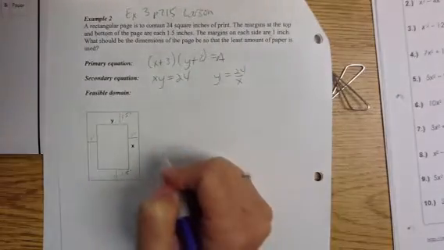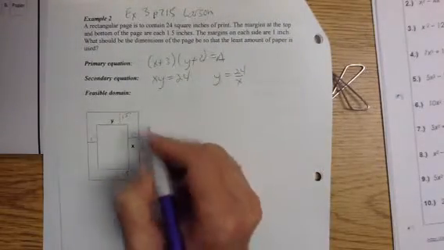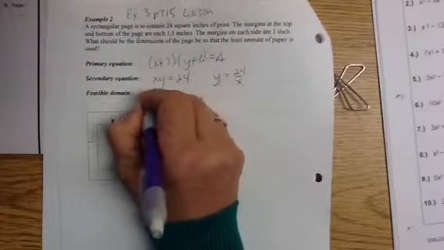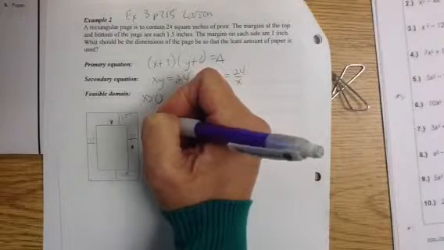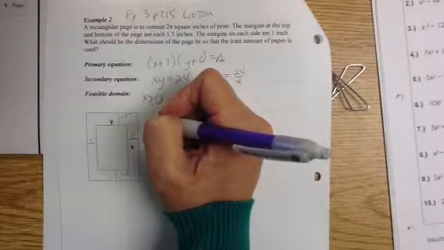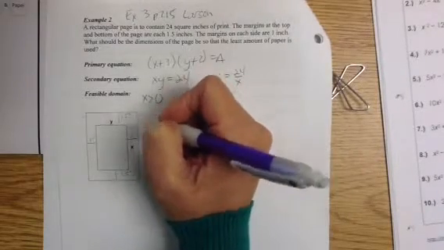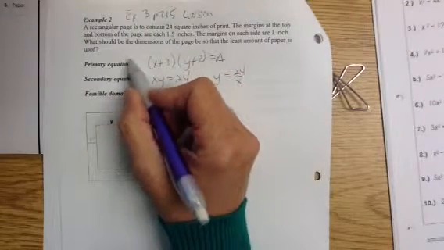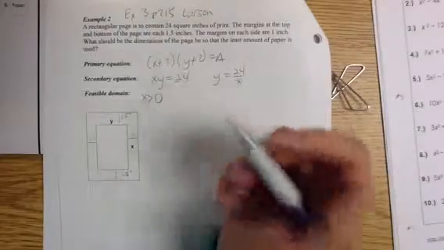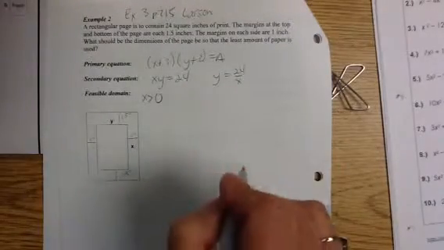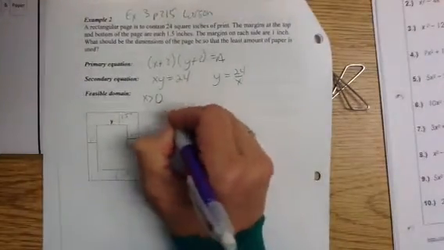And we've got to look at our domain. We know that x has to be bigger than 0. All right, so now we've got to decide how big it has to be. So we're looking at a minimum paper size, because of course if you are paying for paper you don't want to spend a lot of money. So what I'm going to do is look at my area.